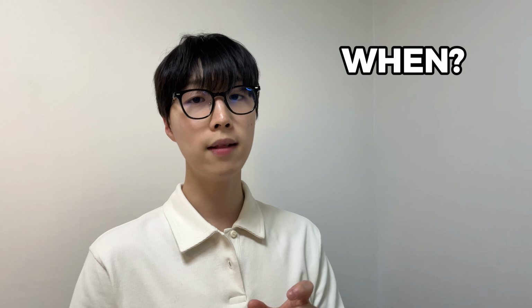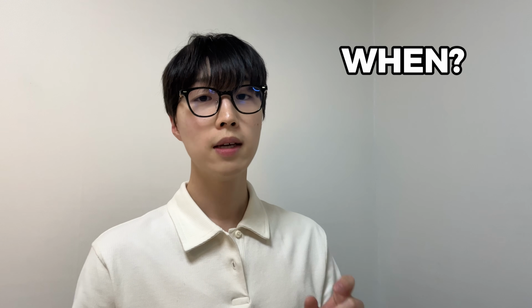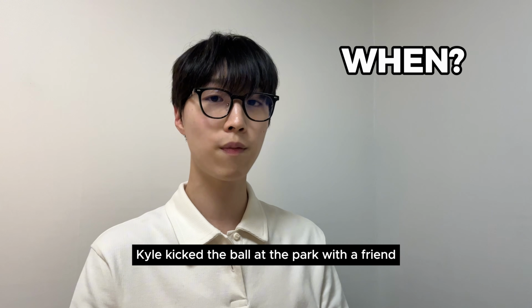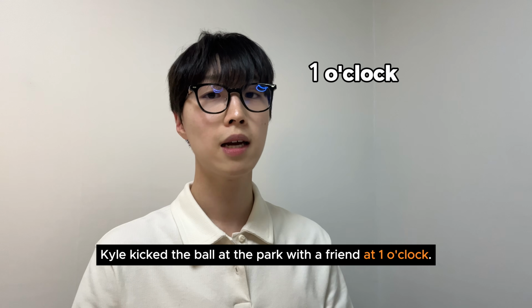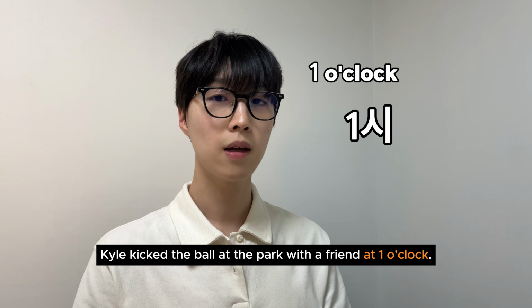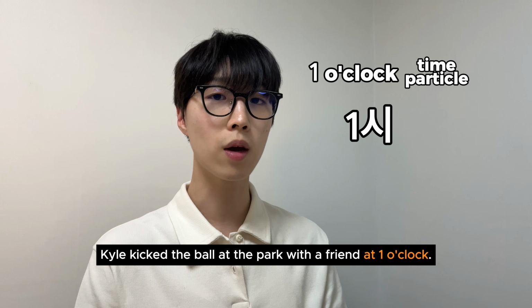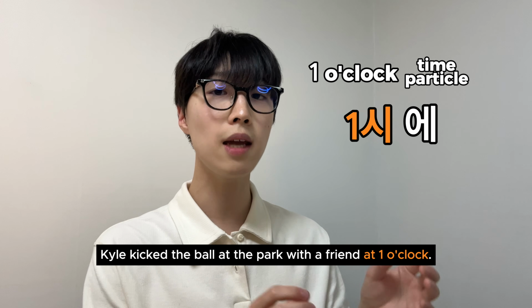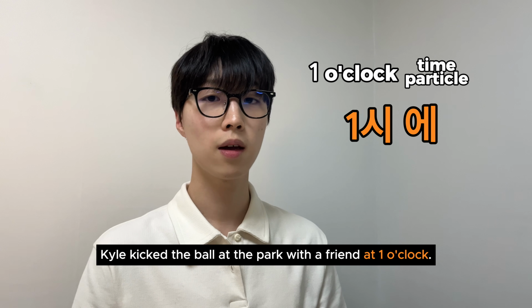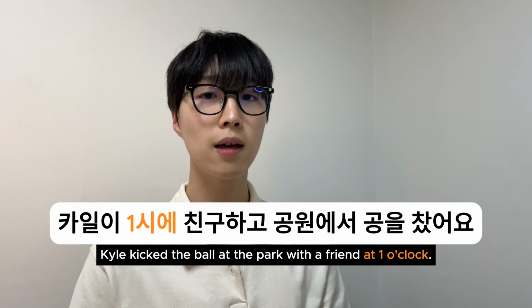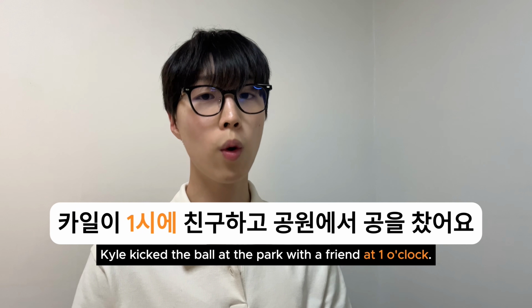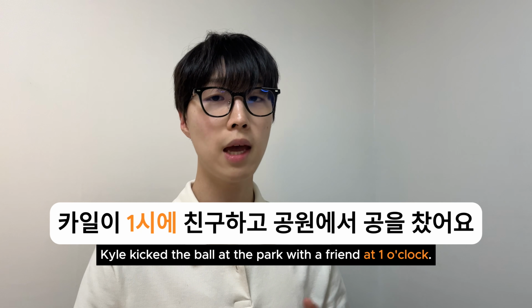Now let's take a look at our picture. Now let's try to put when Kyle kicked the ball. So Kyle kicked the ball at the park with his friend at 1 o'clock. So 1 o'clock in Korean is 한시. But we need to add the time particle 에. So 한시에 would be at 1 o'clock. So if you put it all together, it's going to be 카일이 1시에 친구하고 공원에서 공을 찼어요. And now let's take a look at our picture. Right? It's very full, colorful. And how did we do it?